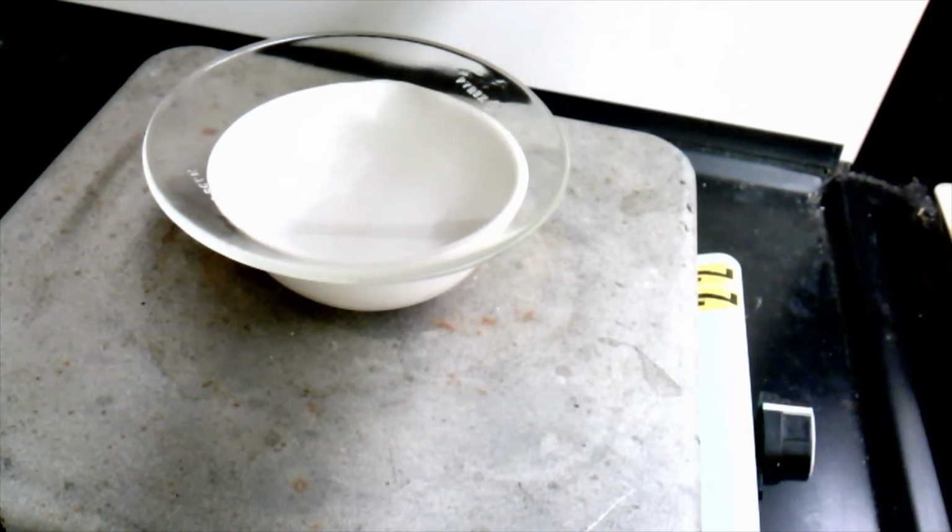Okay, we're going to wait for all the HCl solution, all of the liquid, all of the water to evaporate, and then we're going to take our final measurements for procedure A. Okay, so let's move on to procedure B.